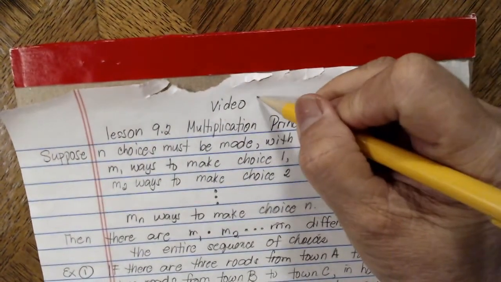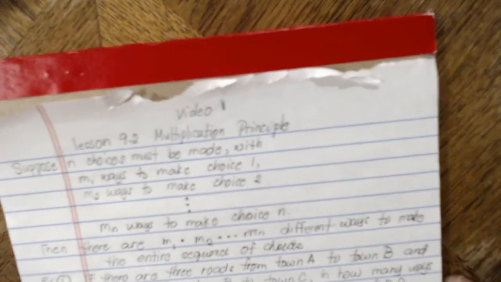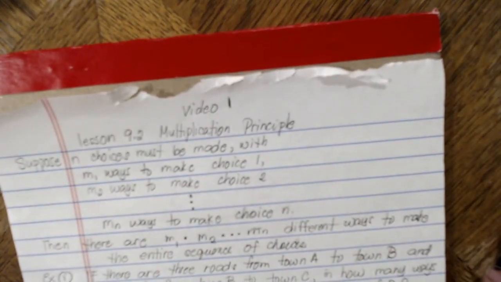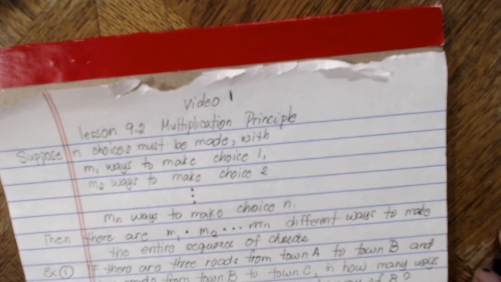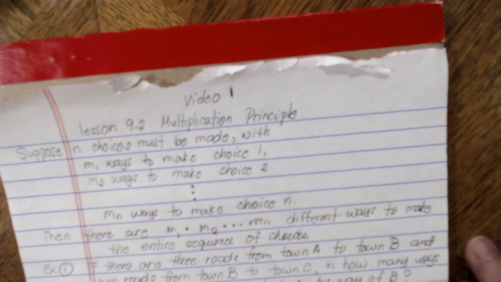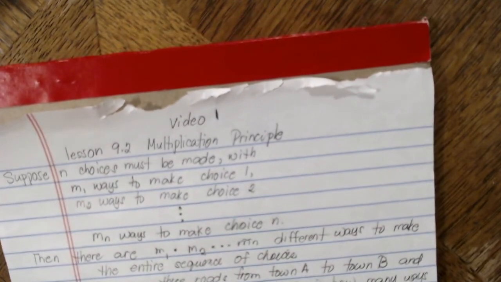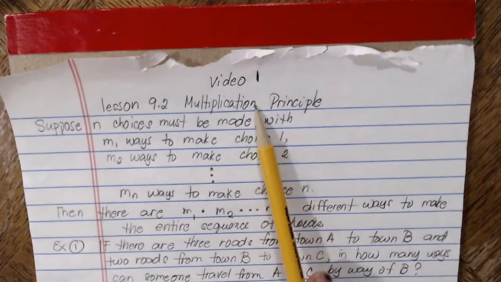Hello everyone, this is video number 1 for lesson 9.2. In this video, we'll be talking about the multiplication principle.